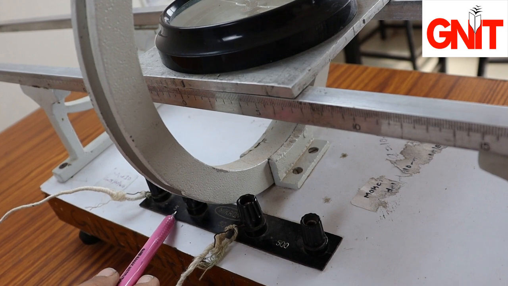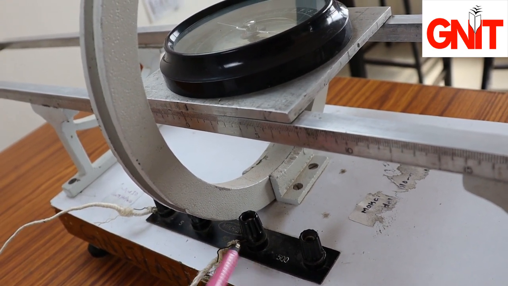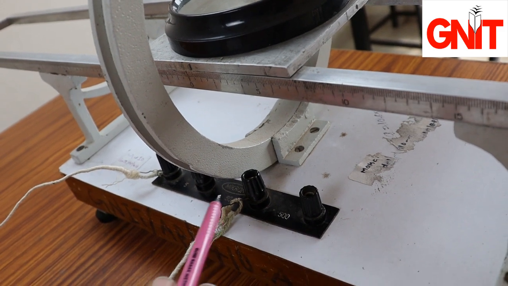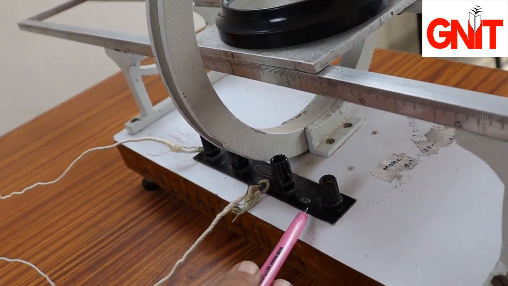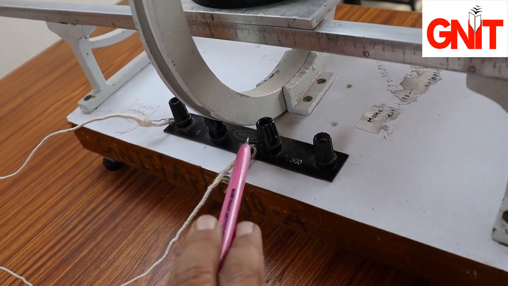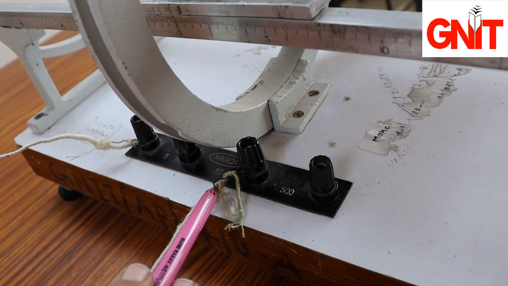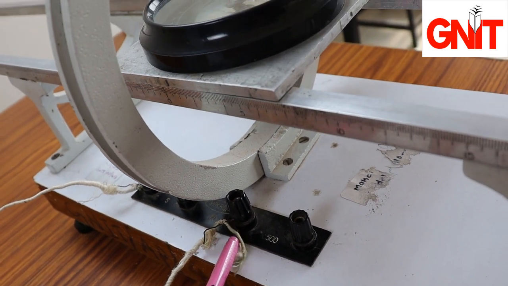Smaller turns means smaller magnetic field, and as the number of turns increases, the magnetic field also increases. So according to our convenience, we can choose the turns we want. In this experiment, we are going to use only 50 turns. We are not going to change it throughout the experiment.